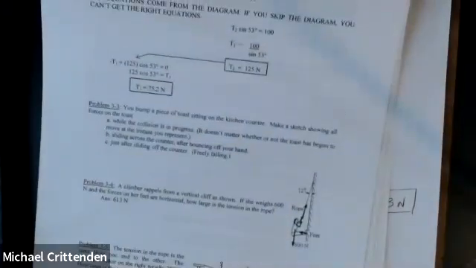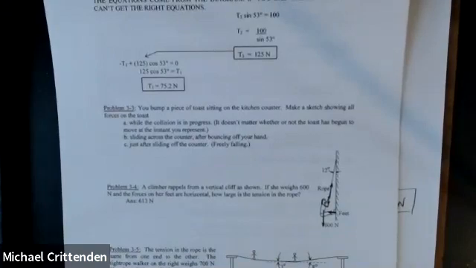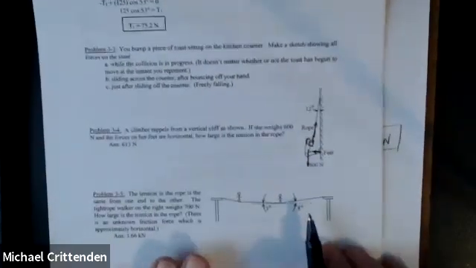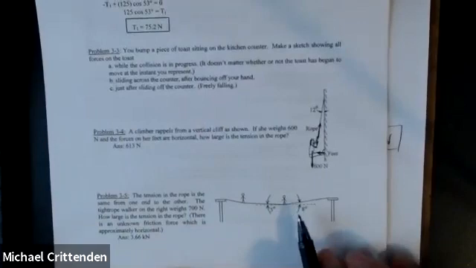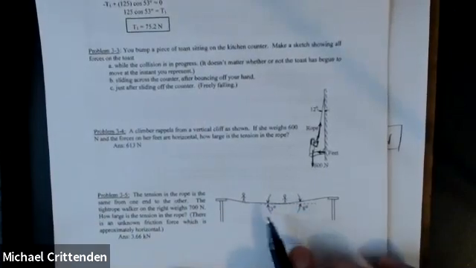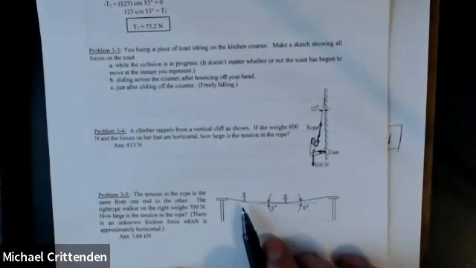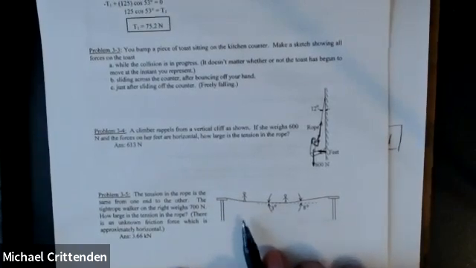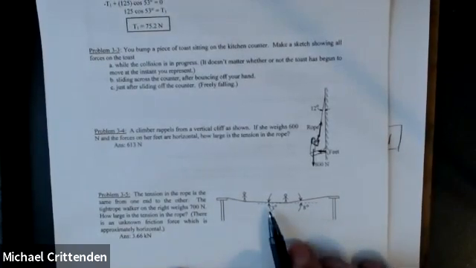Okay, last one. So we've got a couple of acrobats on a tightrope here. And if it was just one person on the rope, these two angles would have to be equal to each other. But with the second person over here, they're kind of pushing the rope downward so that the angle is smaller on this side.